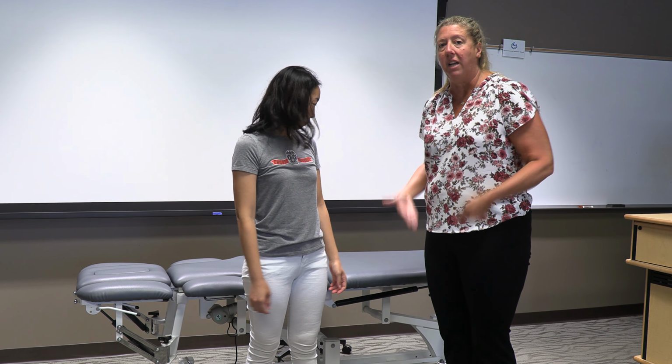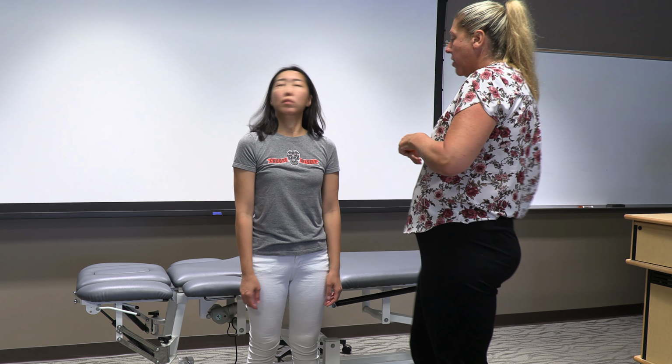So I'm actually gonna have you stand up. You don't have to have the patient stand up, but it's good to have them stand up because that way the plinth isn't blocking their diaphragm as they breathe. When you're sitting down, the plinth does kind of block your diaphragm a little bit. So I'm gonna have you lift your arms up.